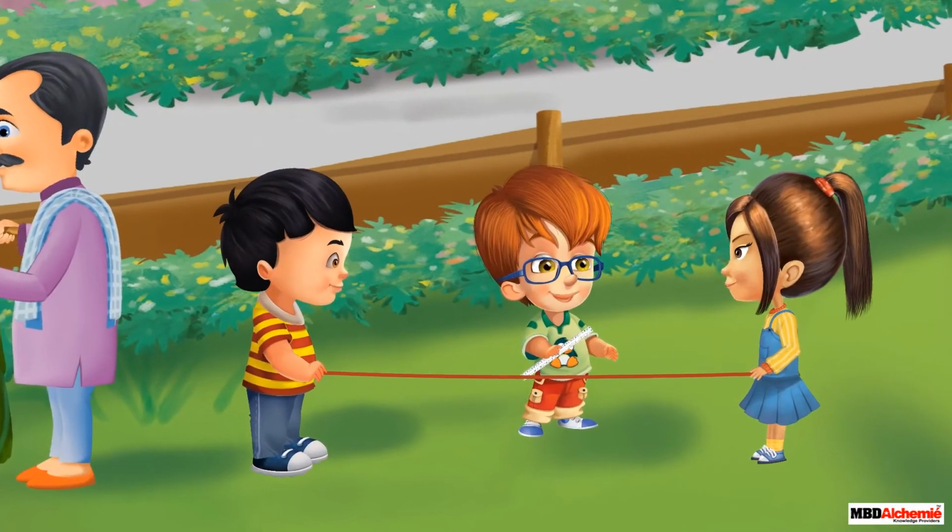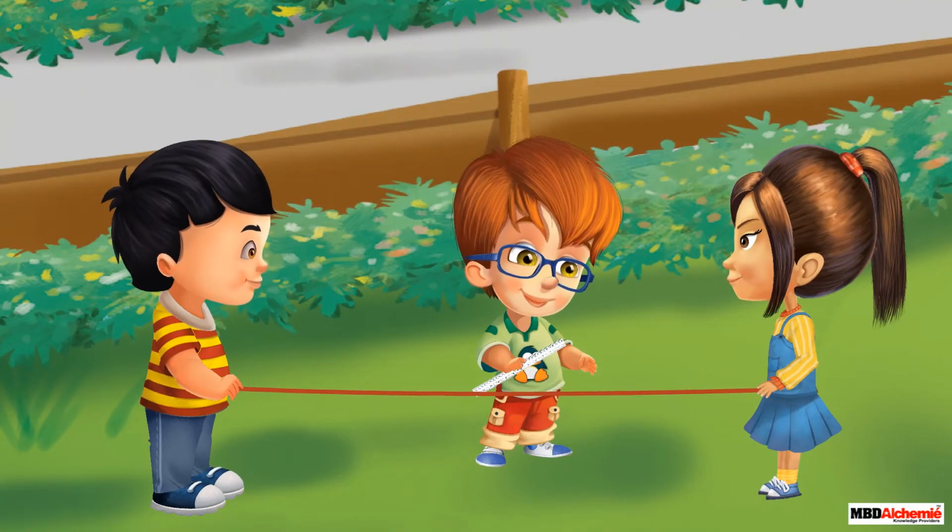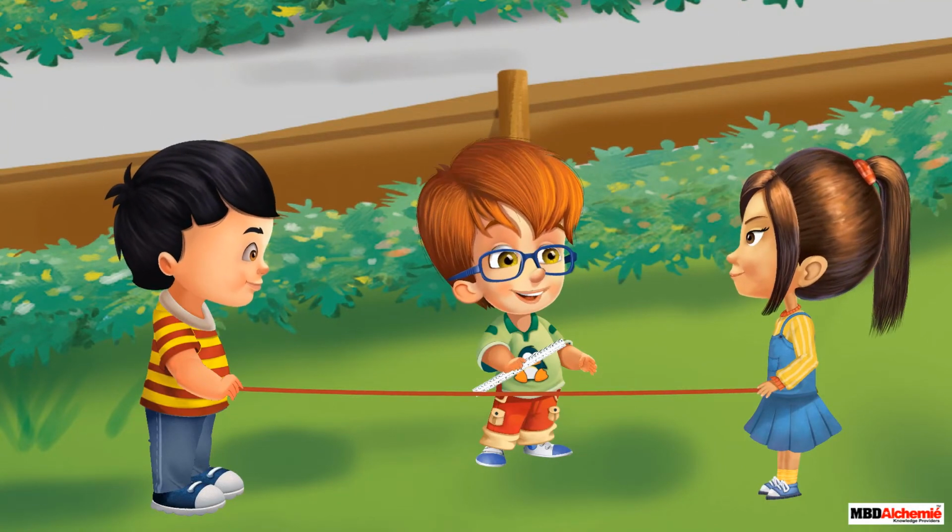At the park, Sid decides to play a game. He needs to distribute a string into 3 equal parts. Neil says he can distribute the string into 3 equal parts. Alicia asks Neil how he can do this.